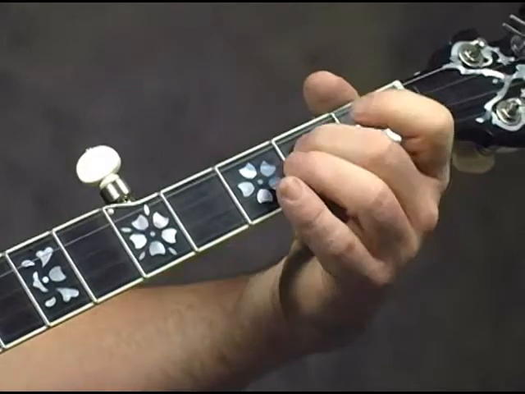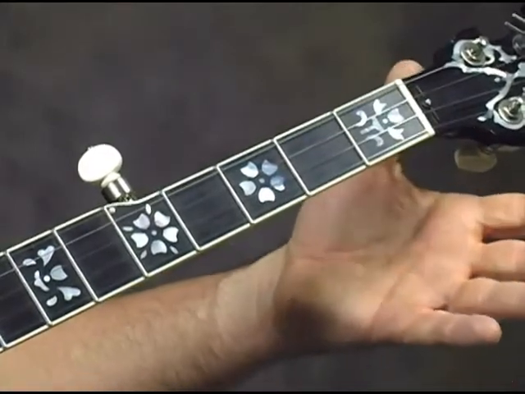The next common note to start would be the 3rd, that's the B. For instance, the song that we're going to work on today, Bury Me Beneath the Willow, starts on that note. So you have a couple of lead-in notes, and that's the first melody note.